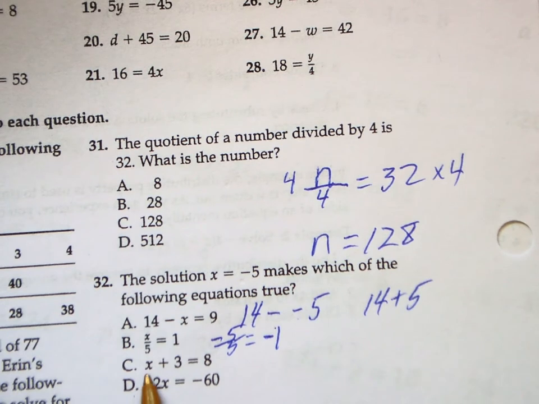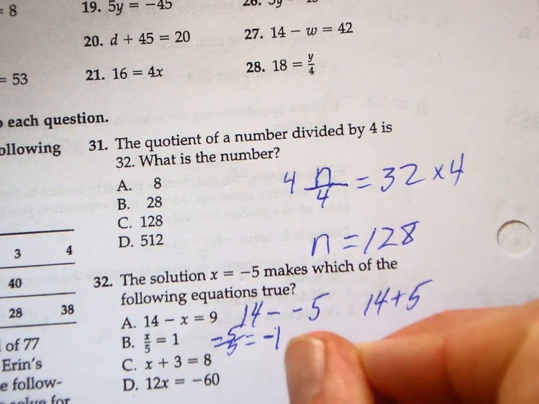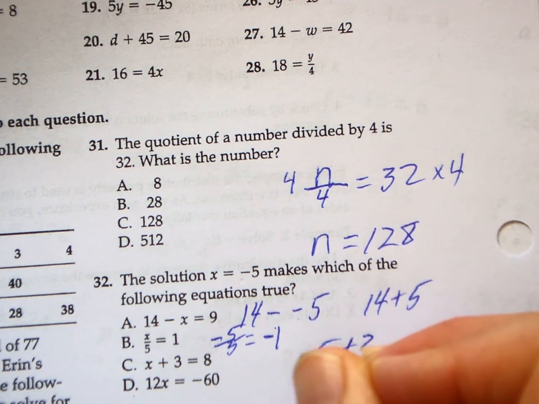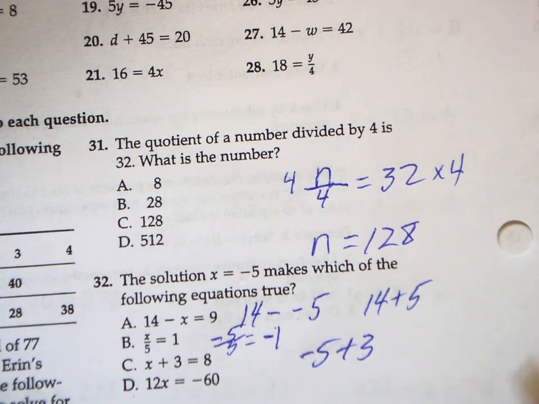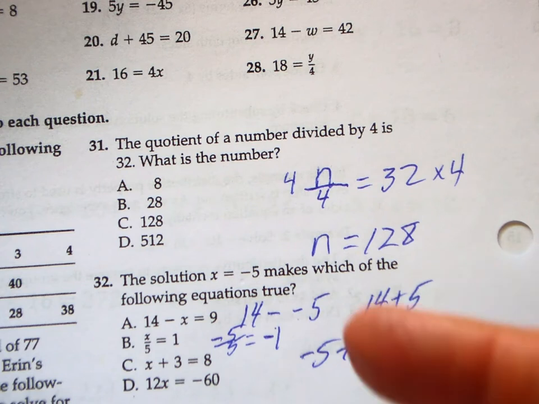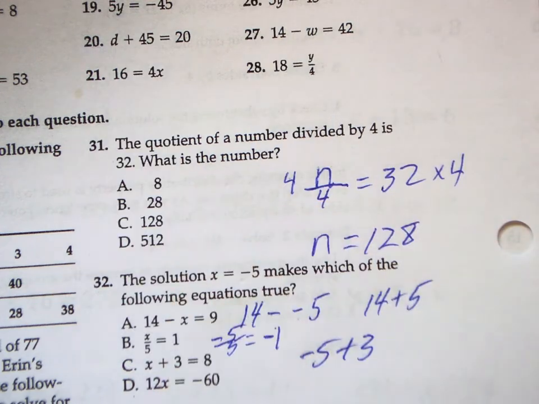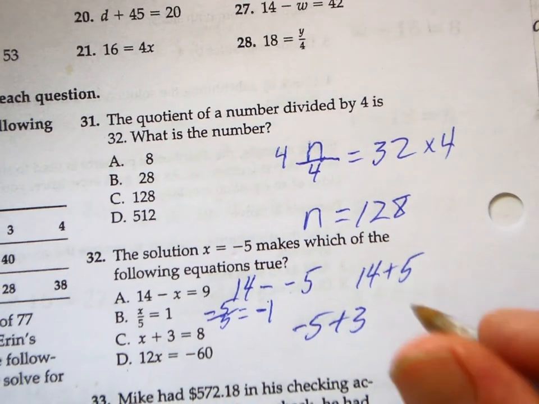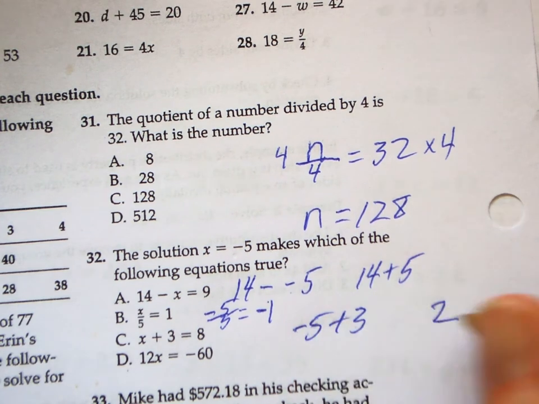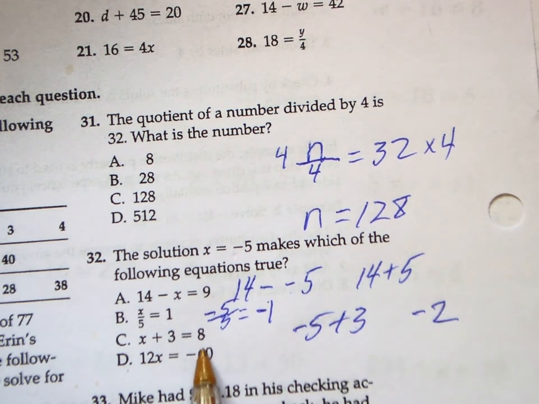How about -5 plus 3? You've got a positive and a negative, so you subtract the two numbers. The 3 is going this way, the -5 is going that way. So you subtract: 5 minus 3 is 2. And the 5 is the bigger one, so it's -2. We want the answer to be 8. That one did not work.